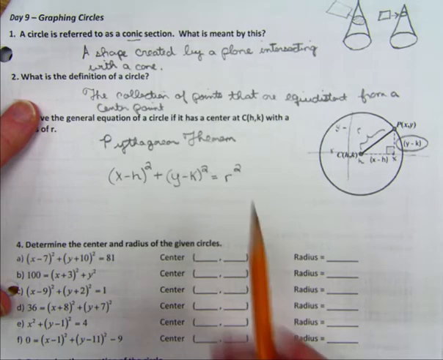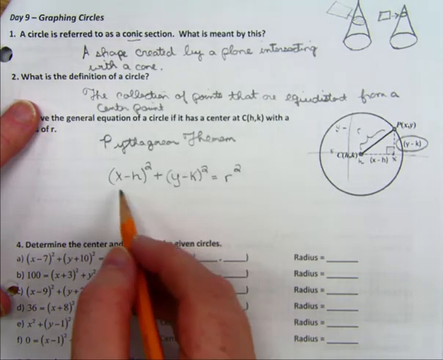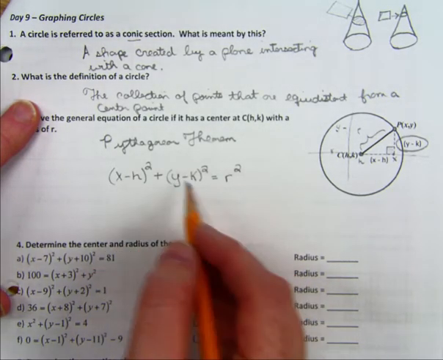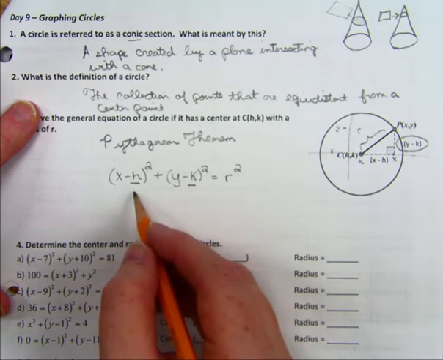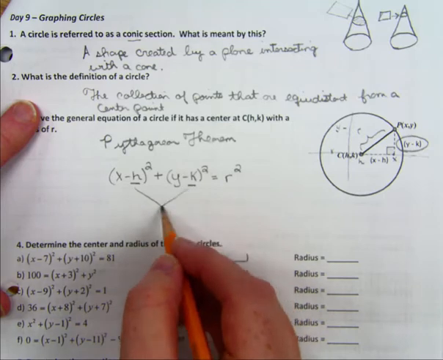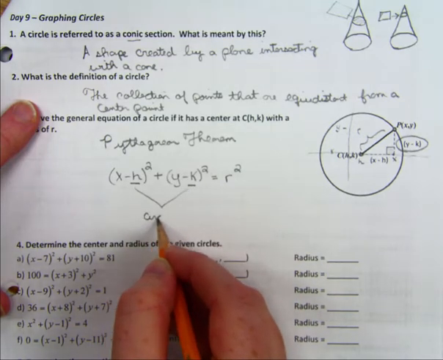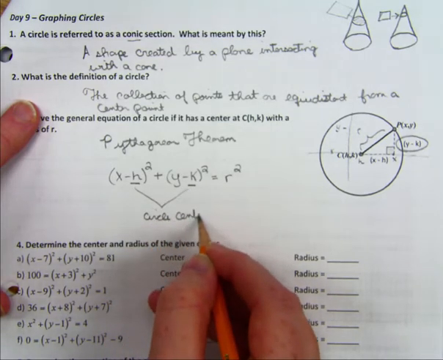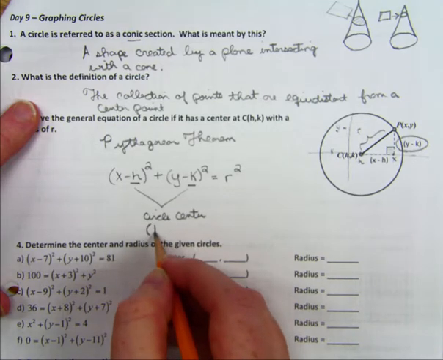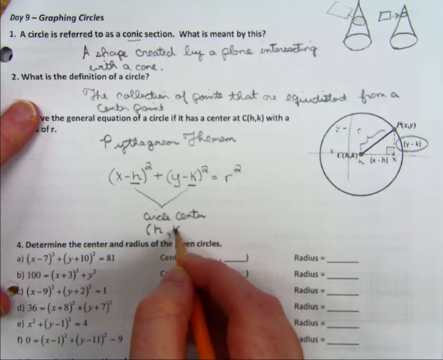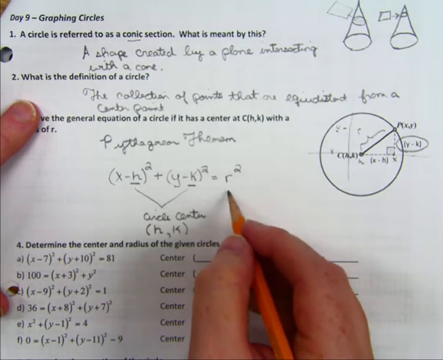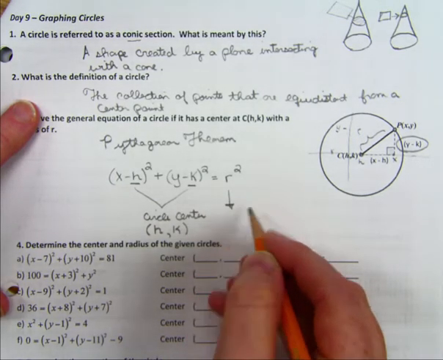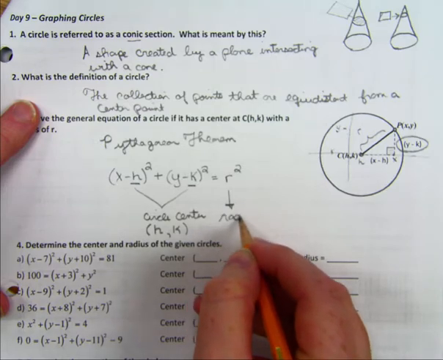Okay, great. So here's what I want you to see. When you set it up this way, your h value and your k value make up the center of the circle. We have h being x and k being y. This r squared is your radius squared.